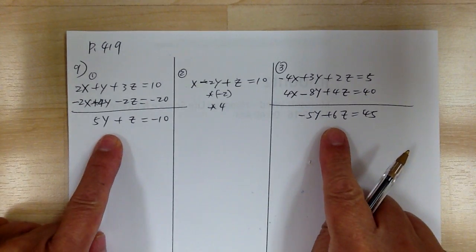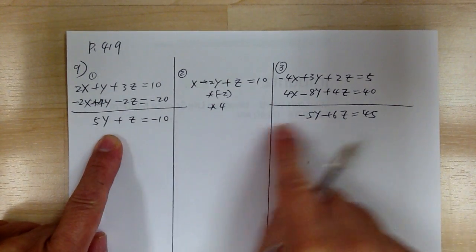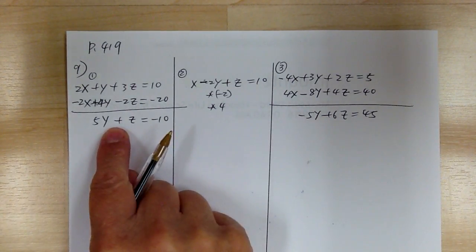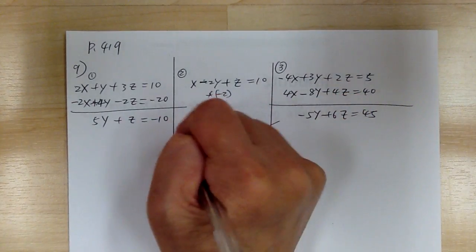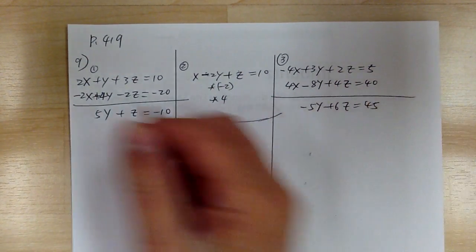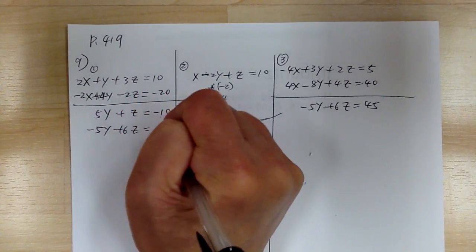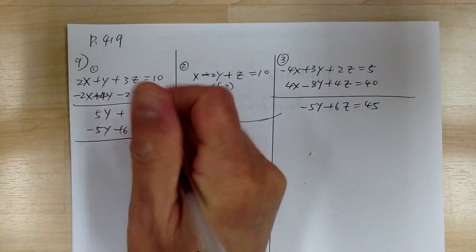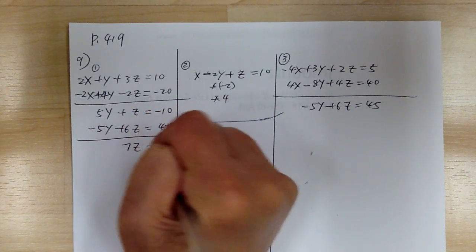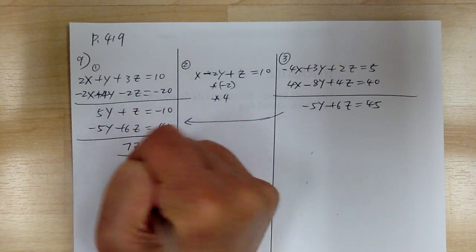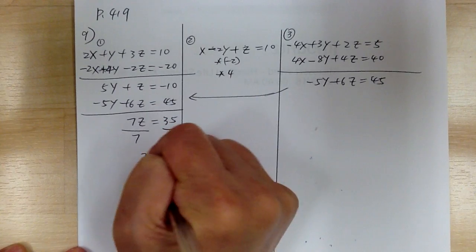Next, you look at these two equations. The y is already opposite, so I'm going to eliminate the y. So I add, I get 7z equal to 35, divide by 7, so z equal to 5.